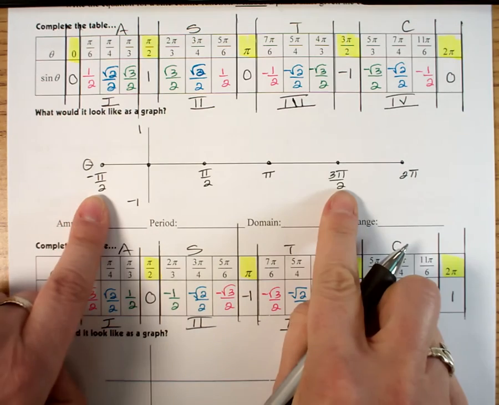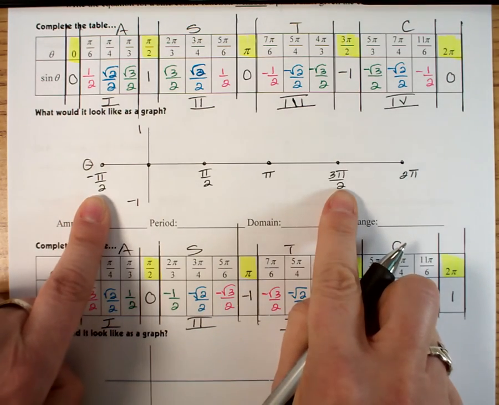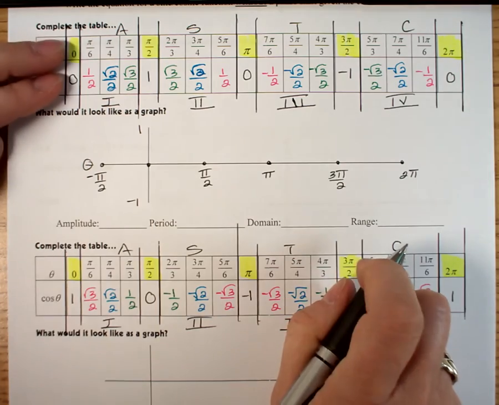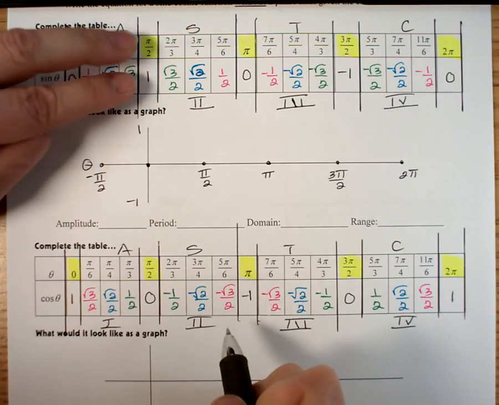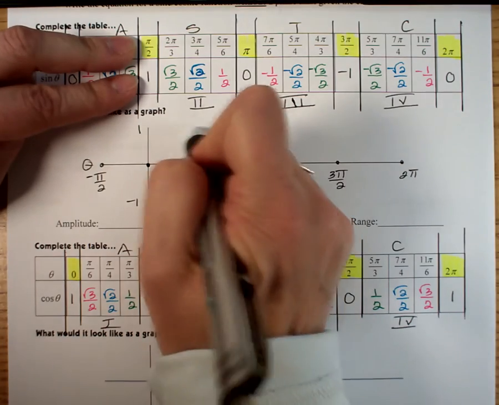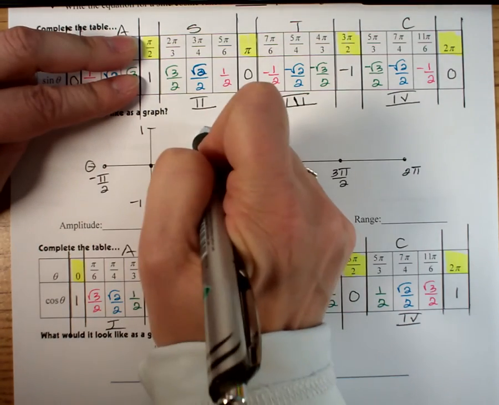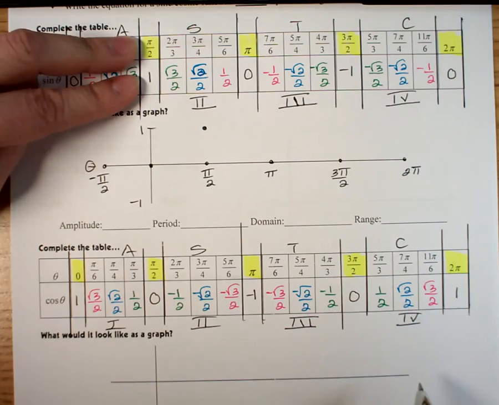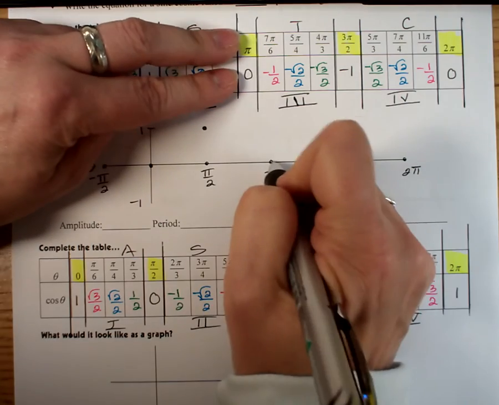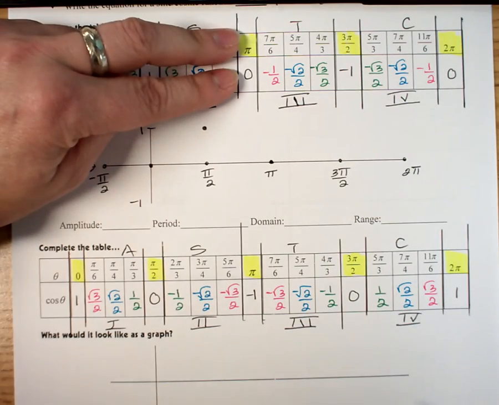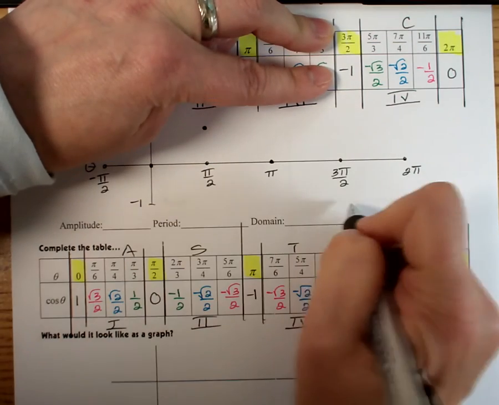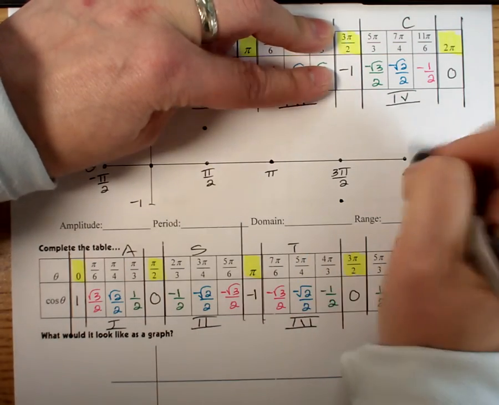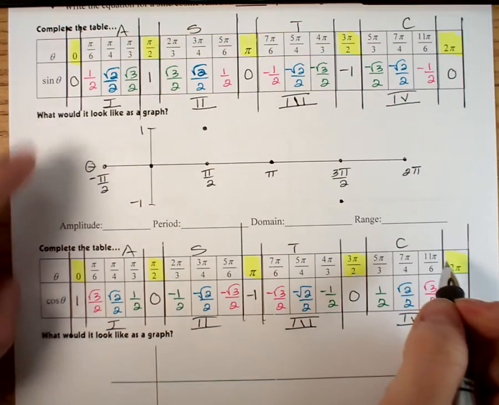That's going to be a coterminal angle with 3 pi over 2. Now, we can start plotting these as points. So I plot the point 0, 0. At pi over 2, I'm going to go up to 1. At pi, I'm going to keep that point right there at 0. At 3 pi over 2, I'm going to go down to negative 1. And at 2 pi, I'm back to 0.